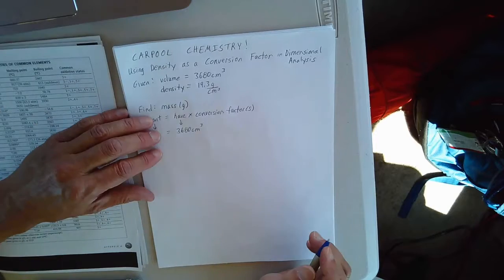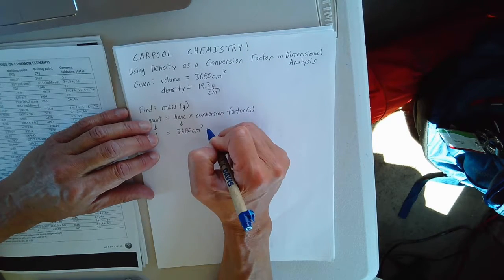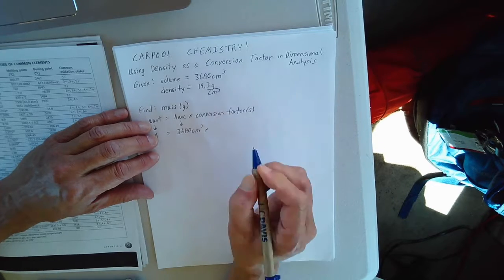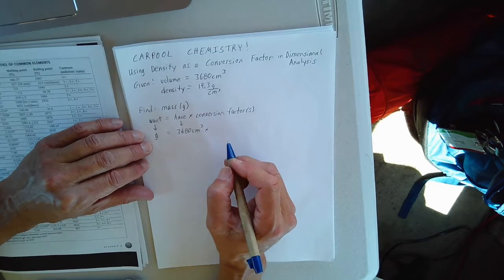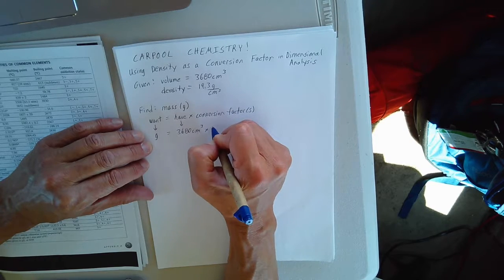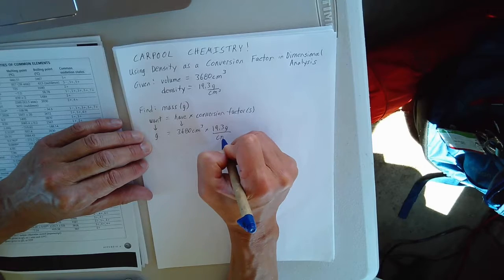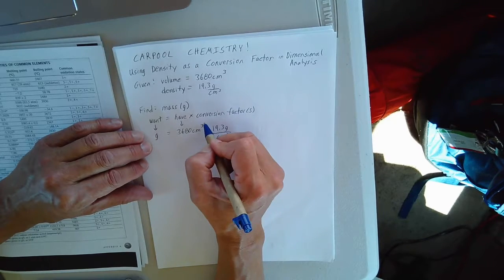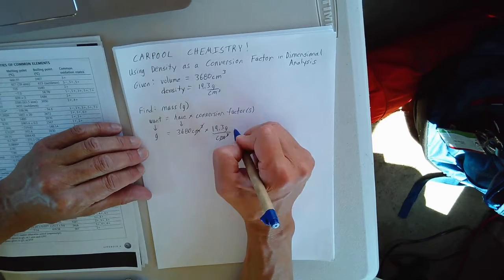And so what we're going to do is use this conversion factor as our means of converting from centimeters cubed to grams. And so we simply multiply it by 19.3 grams per centimeters cubed. The centimeters cubed cancels out, leaving us with grams.